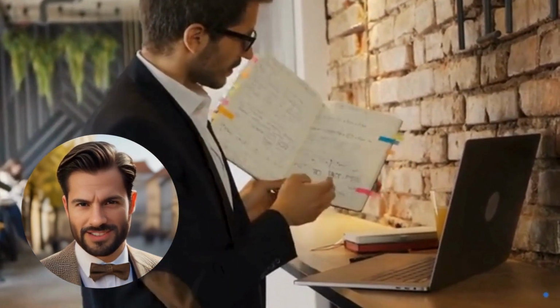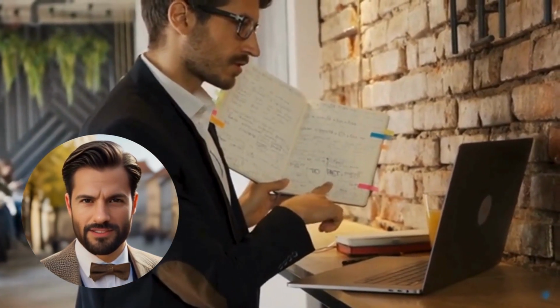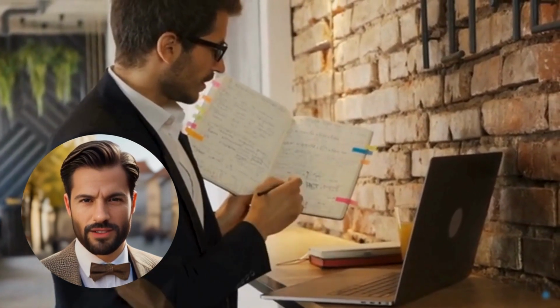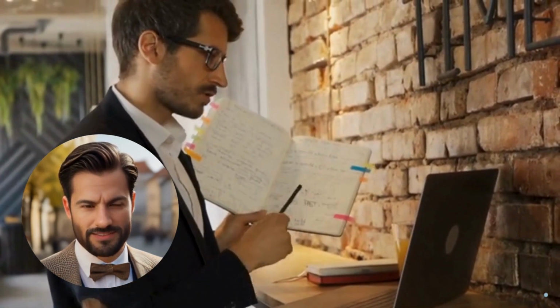Let's embark on this journey together and unlock the potential of writing ebooks with ChatGPT. Stay tuned as we dive deeper into how to write ebooks with ChatGPT and discover how we can transform our writing process and achieve our publishing goals with ease.